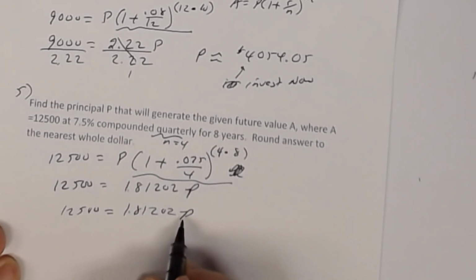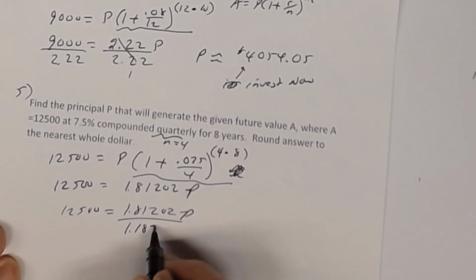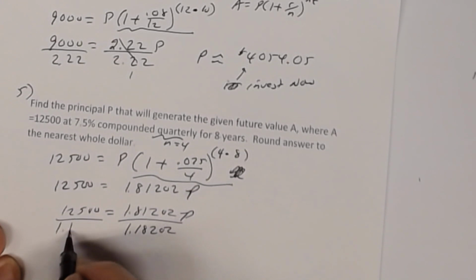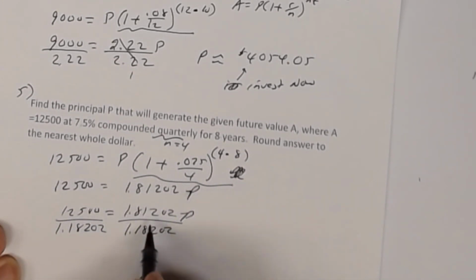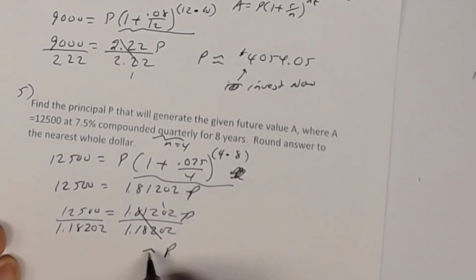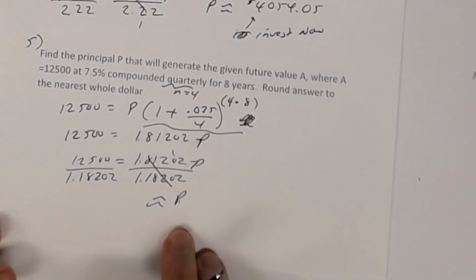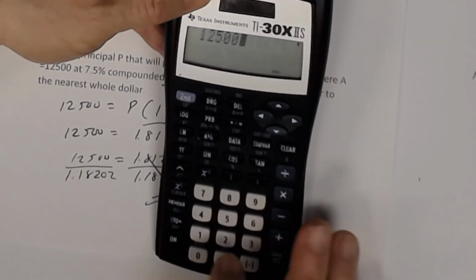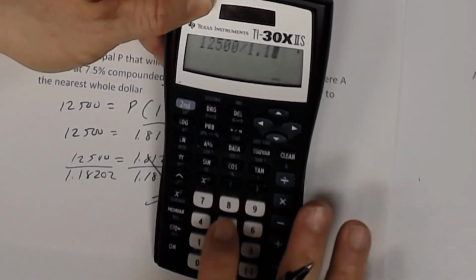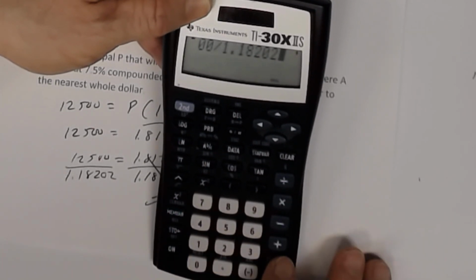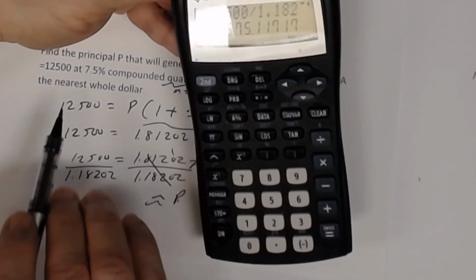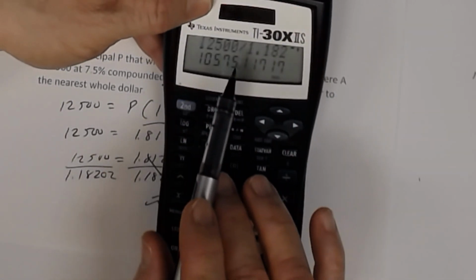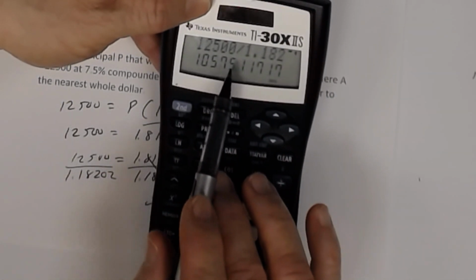To get p by itself, right now I'm multiplying by this coefficient, so I'm going to divide by it. Okay, just like this. Okay, and then I'm going to reduce, so I get p is approximately equal to, so the amount I've got to invest now will be, so let's divide this out. So you're going to say 12,500 divided by 1.18202 equals, and then to the nearest whole dollar, so the nearest whole number, since the tens place is 1, is going to stay 5.